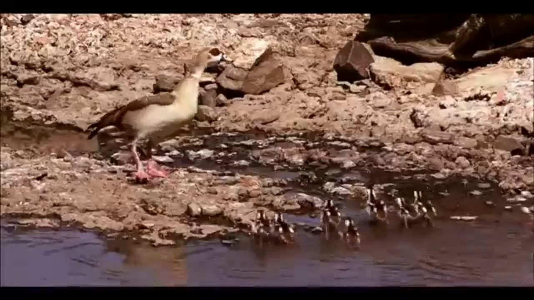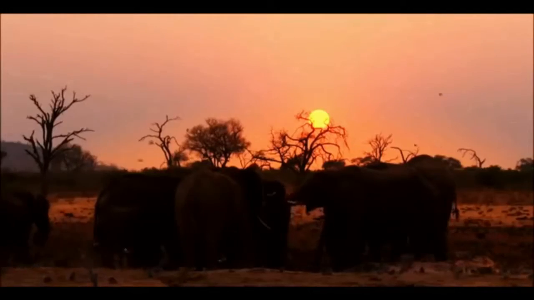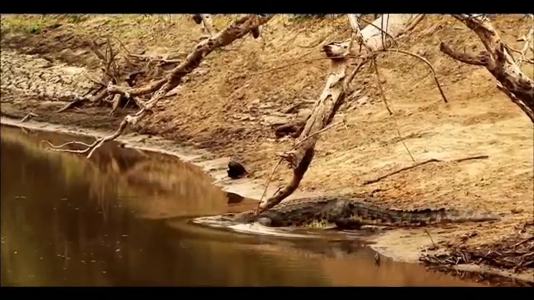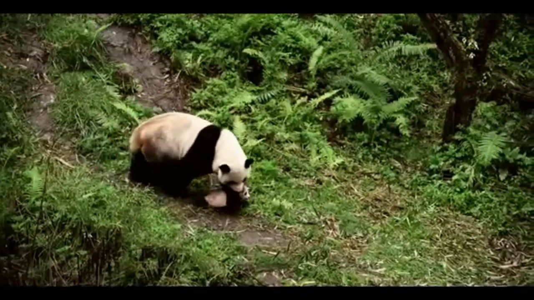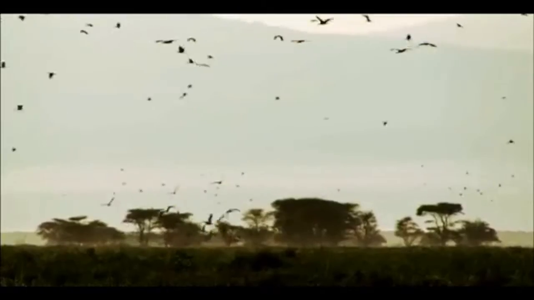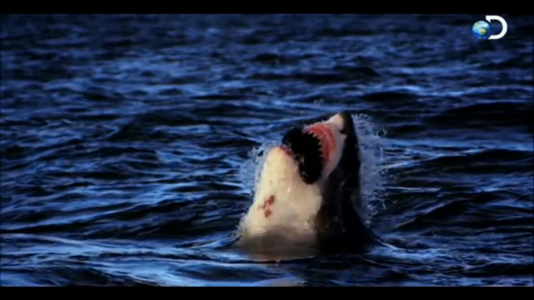Hi class! Today we are going to classify organisms. So we are going to take plants, animals, insects, and anything living that we can find in our backyard that is natural to that environment, and we are going to split them into groups based on common characteristics.